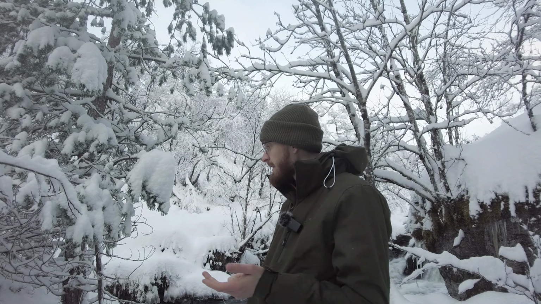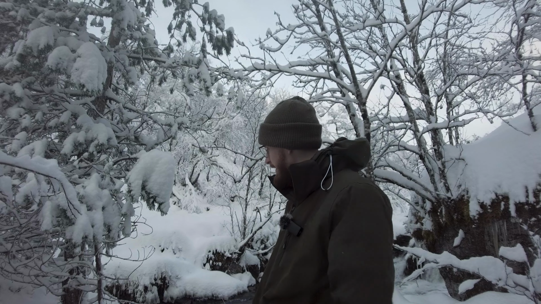There's three things we need to think about when we're coming to a scene. The one is shutter speed, the one is f-stop, and the last one is ISO. I'm gonna go through every single one of them and show you what the difference is. So I have my camera set up by the river and we're gonna start with shutter speed.